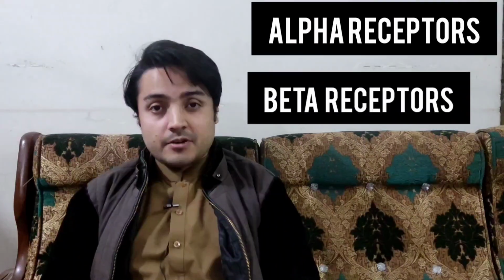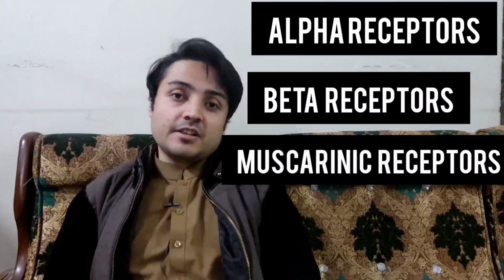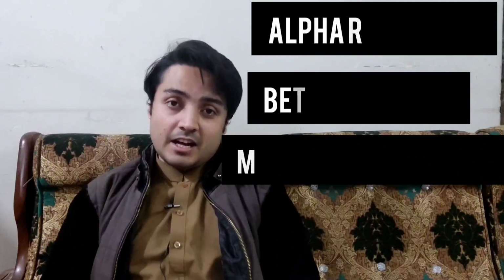Alpha receptors, beta receptors, muscarinic receptors. These are the three receptors that are present in the eyes, but we always get them confused and we don't know which receptor does what. So today I'm going to make it easier for you. I'm going to tell you the location of these receptors in the eye, and we're going to discuss the various drops or medicines that can be given in various diseases, and by using these receptors we can help the person get rid of the disease.